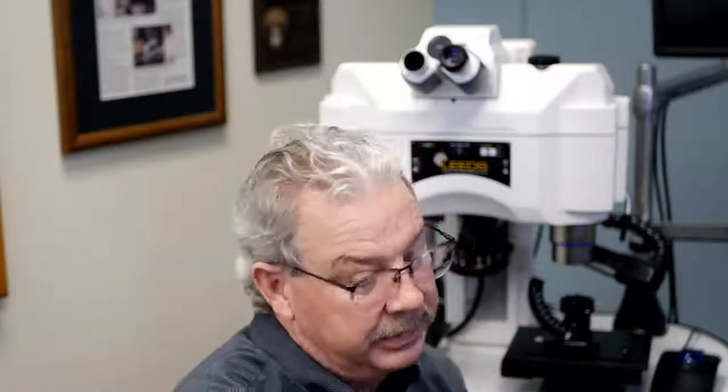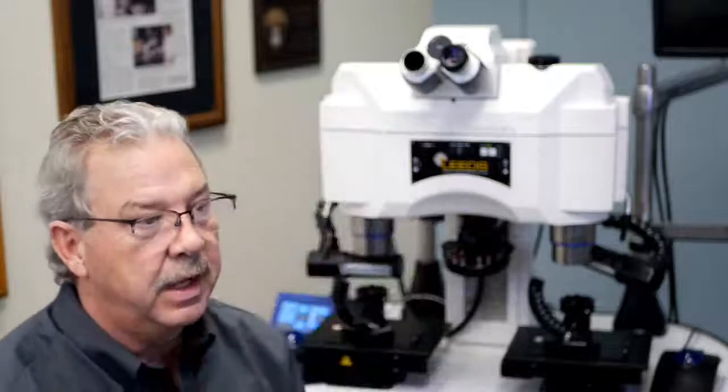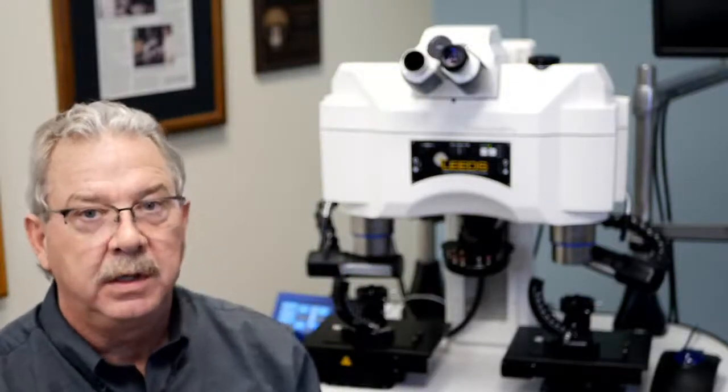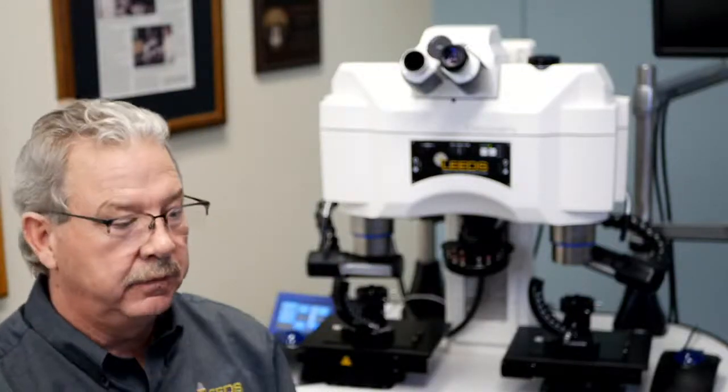This is actually a Nikon eyepiece. Again, they don't define it for us, but it says it's a wide field. Here's an older model Olympus eyepiece, 20. So I'm sorry, I should explain this. The 10x is the magnification. The number after that, /20, is representing that field of view number.